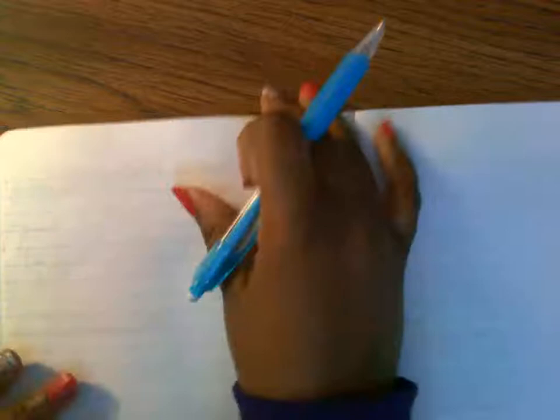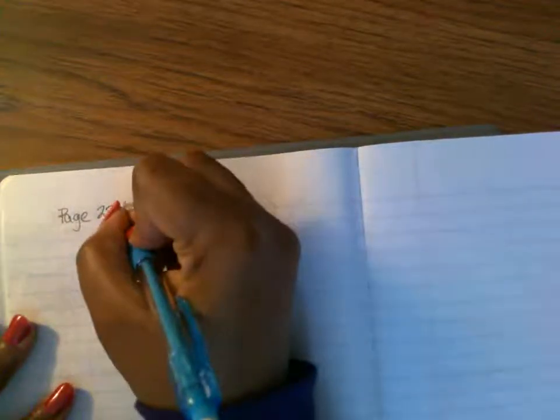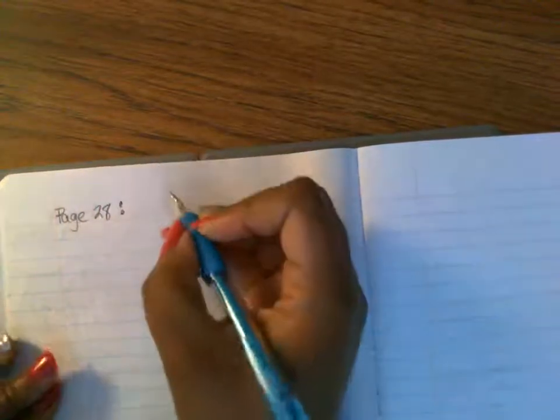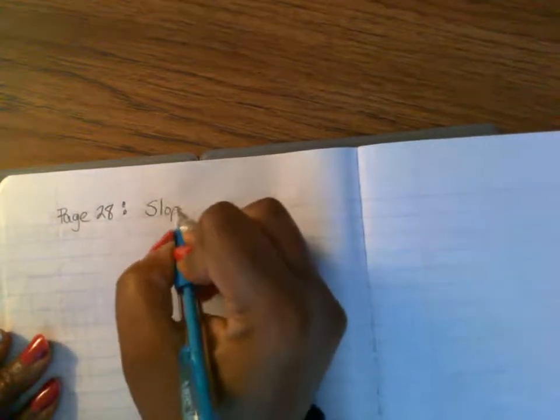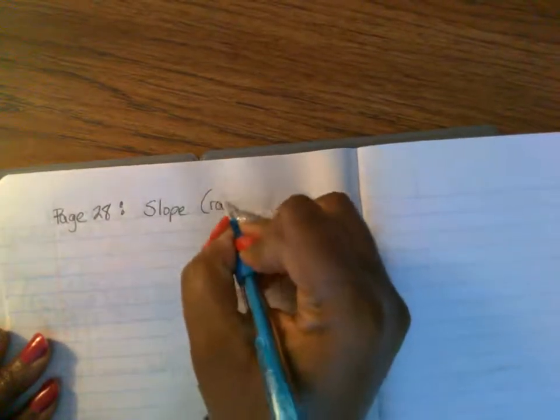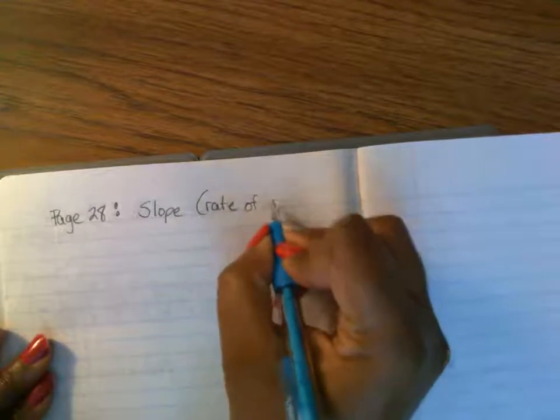All right, class, we're going to go ahead and take notes on slope. Please make sure you write this down: page 28 in our digital interactive notebook. And the title of this page is slope. Another word for slope is rate of change.